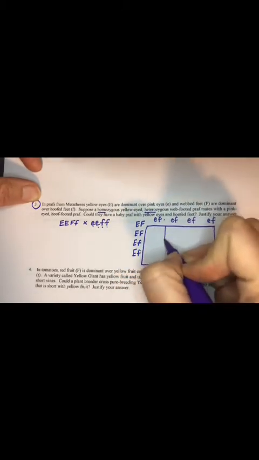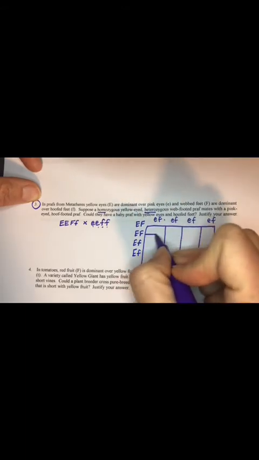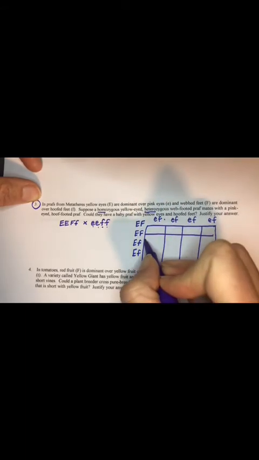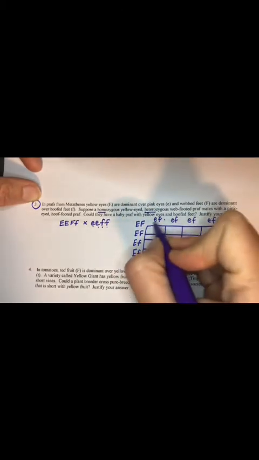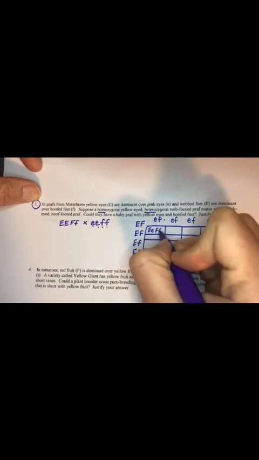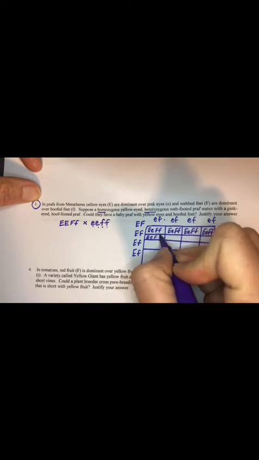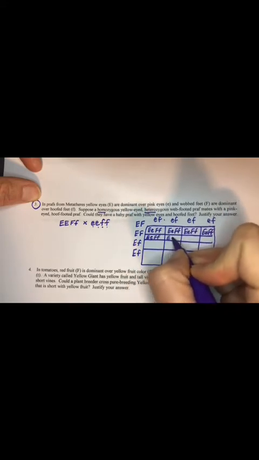Now, if you were to fill in this Punnett square, what's really important is that you would get 4 letters in each one. So we would get big E, big F, little f. Big E, big F, little f. Big E, big F, little f. So you fill in your Punnett square like this, and this will sure give you the correct information.